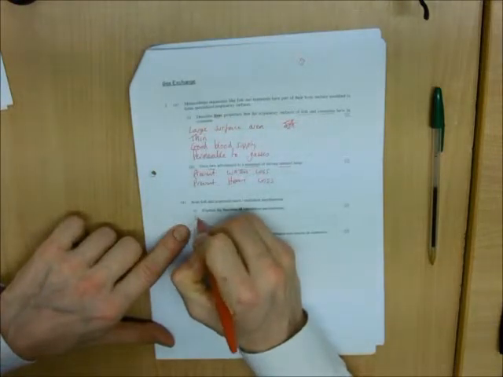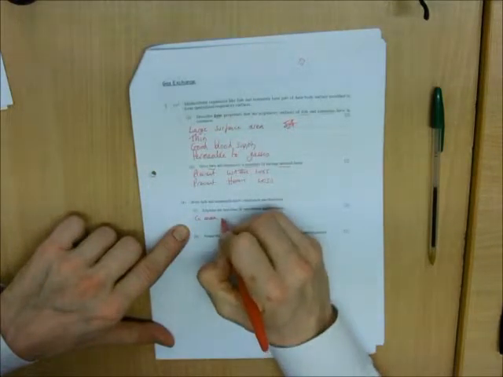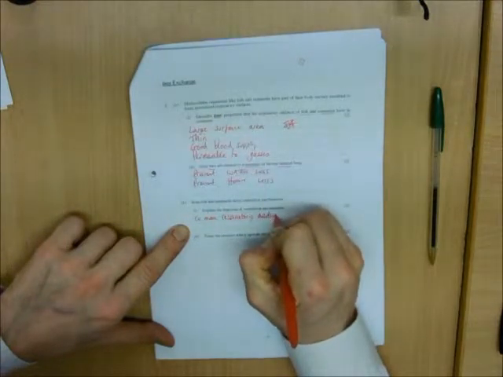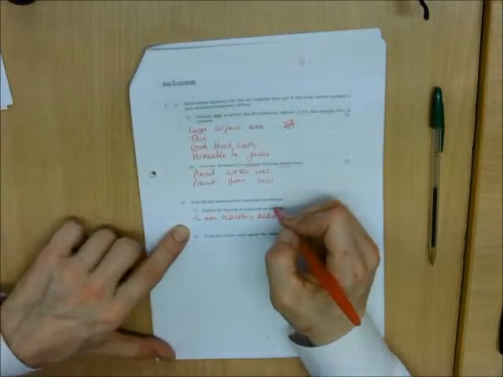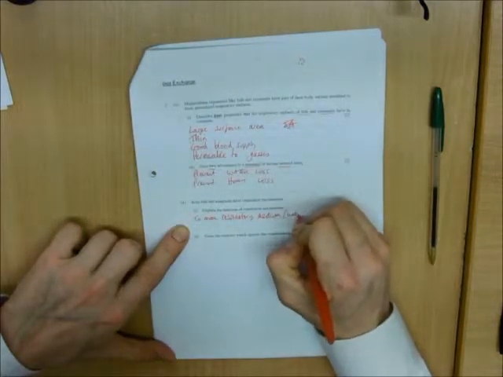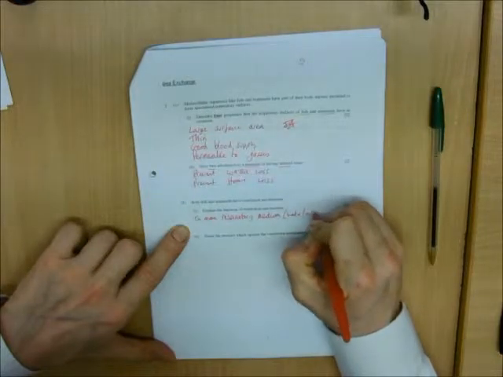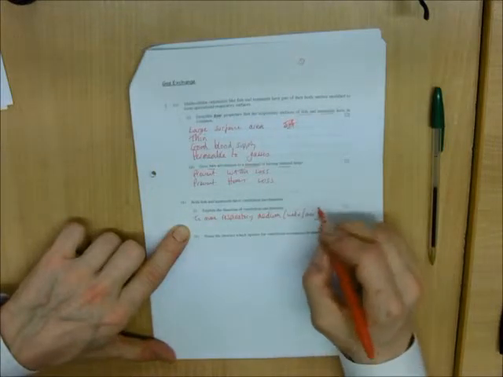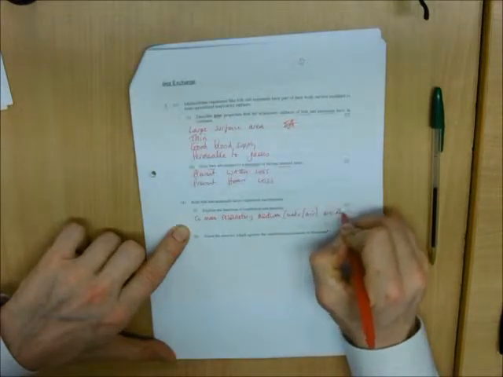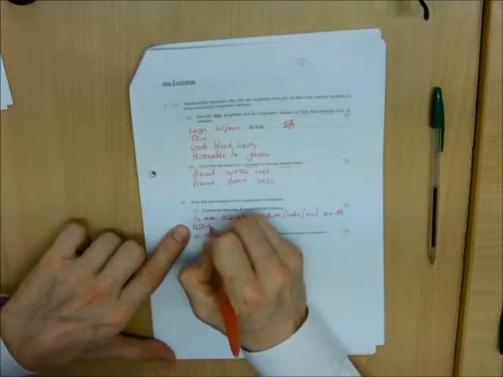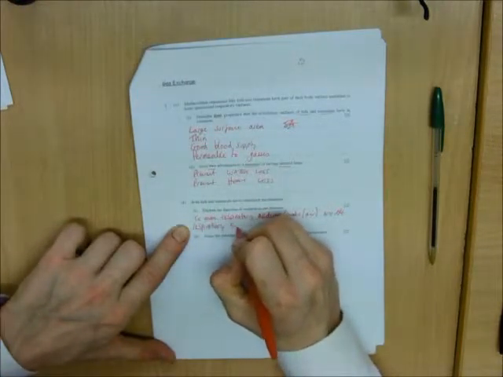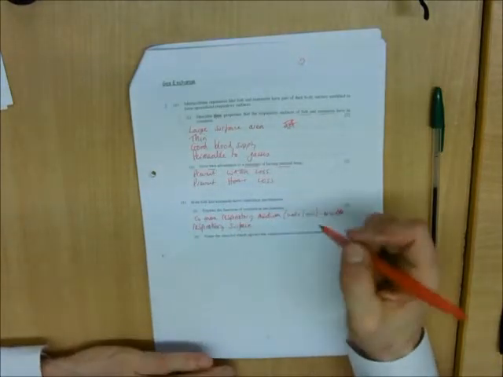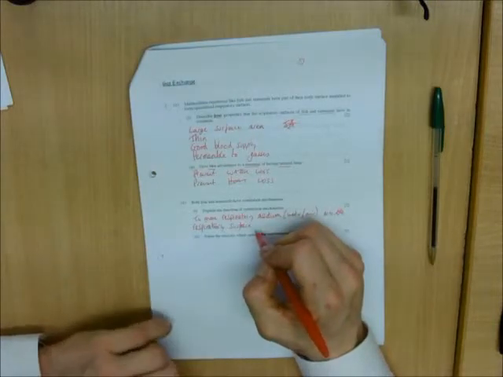So, to move, I'm going to call it the respiratory medium. So, water or air, in those two examples, to move this respiratory medium over the respiratory surface, the lungs or the gills.